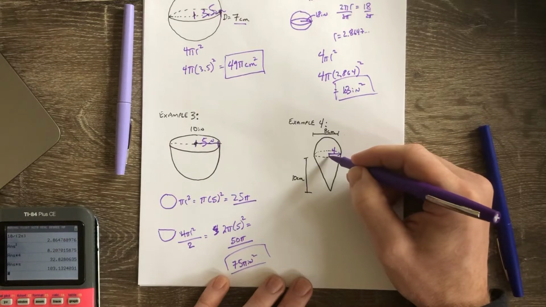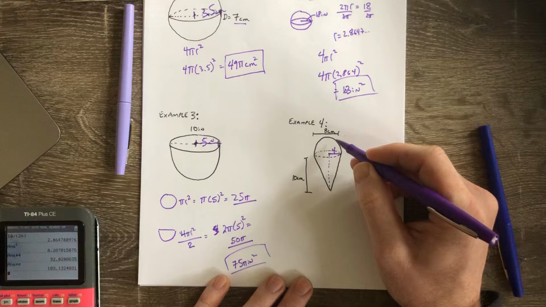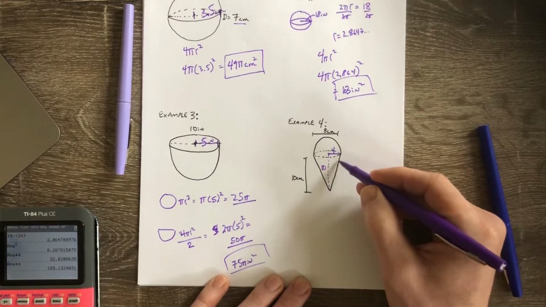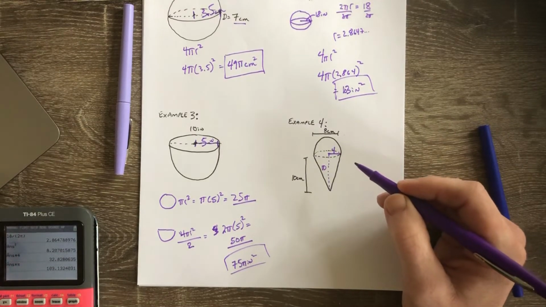So in order to find, we need a couple things first. So that part's 8 right there. This part's 10 right here. Now this is going through the center, so what I have to do is I have to figure out the lateral edge of this thing. Let me just make sure I wrote that down right.